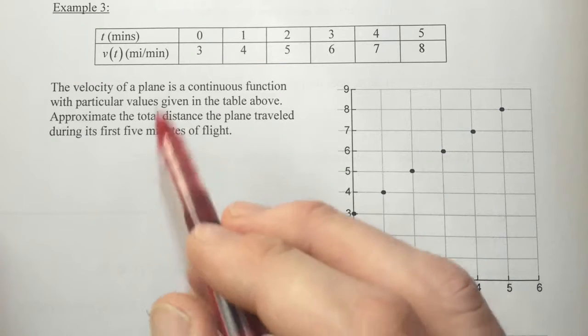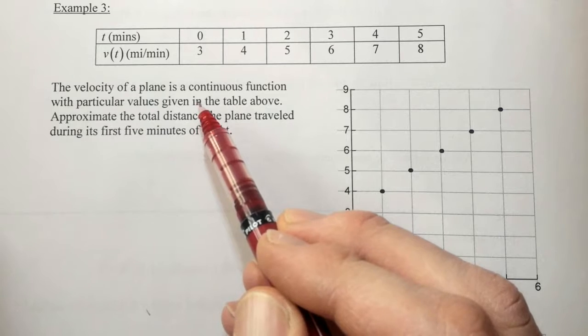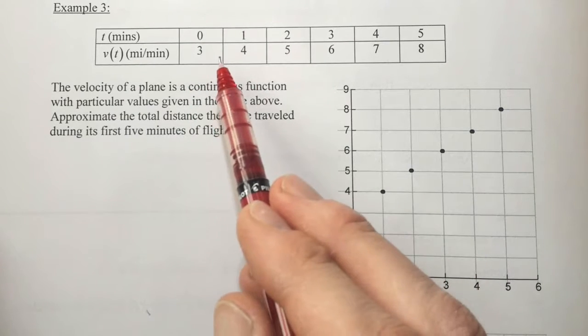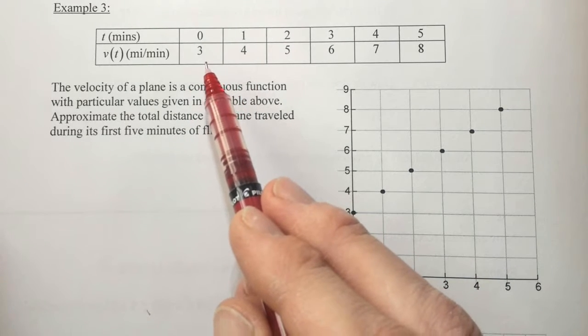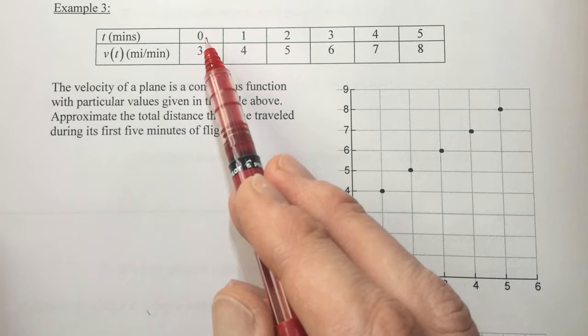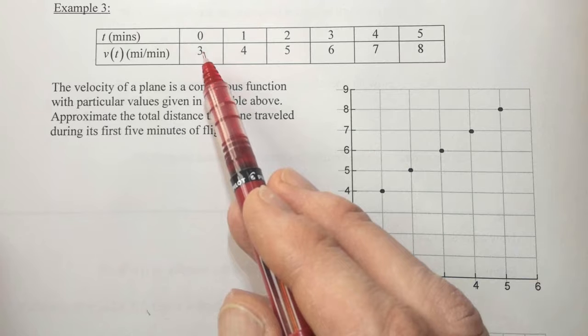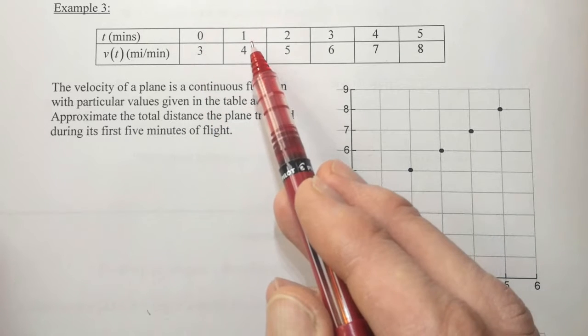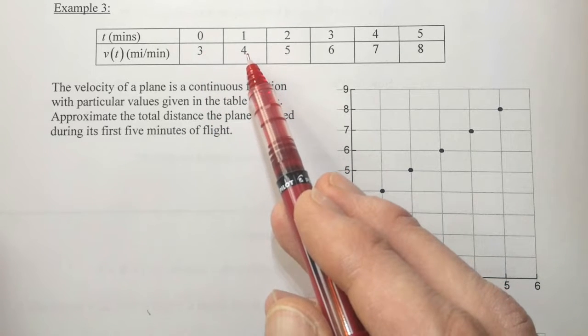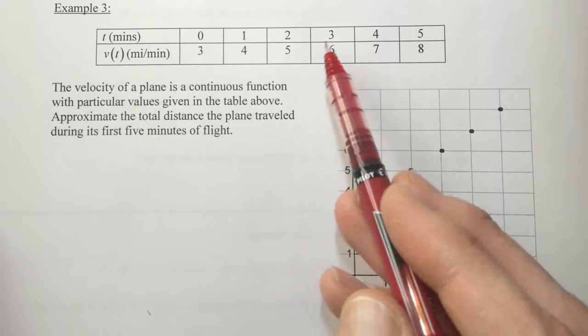With example 3, we are looking at a plane, and the velocity of this plane is a continuous function, and we're given particular values. So we're given a table of values to tell us what our velocity is. We see that it's in miles per minute. So at the takeoff point, it's looking at 3 miles per minute, which is the same thing as 180 miles per hour because multiplied by 60. And then at the 1 minute mark, we're 4 miles per minute, or 240 miles per hour, and 2 minute mark, 5 miles per minute, so on and so forth.